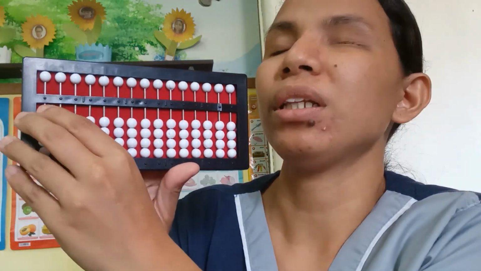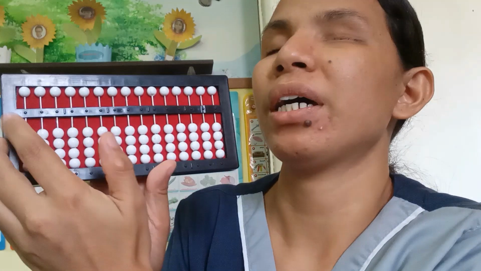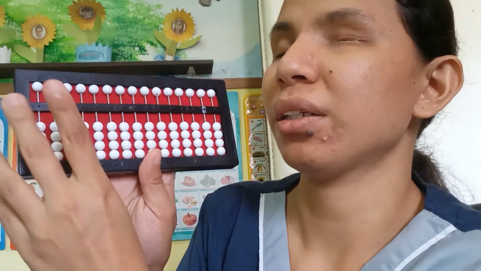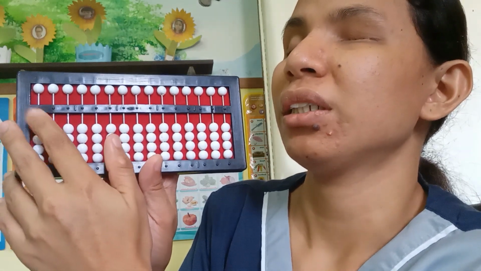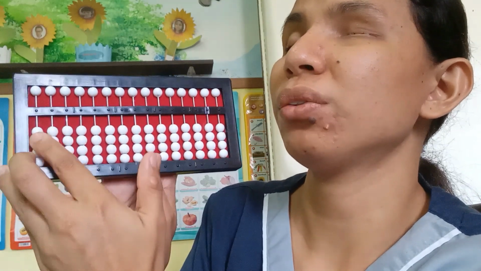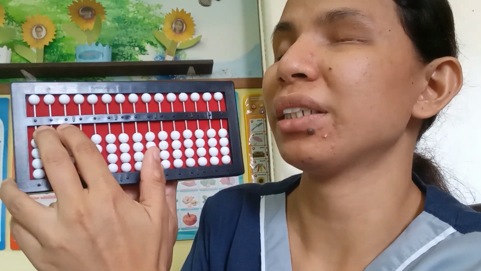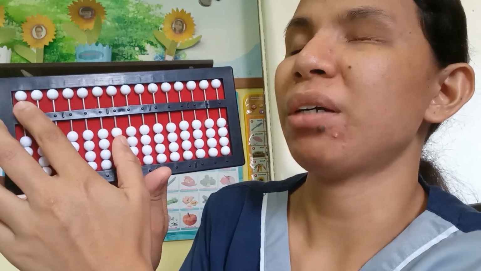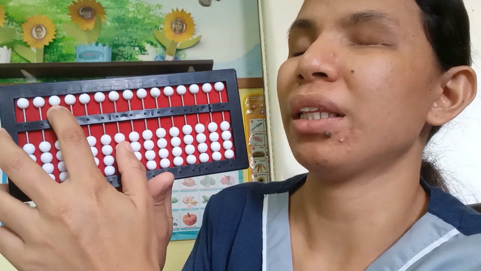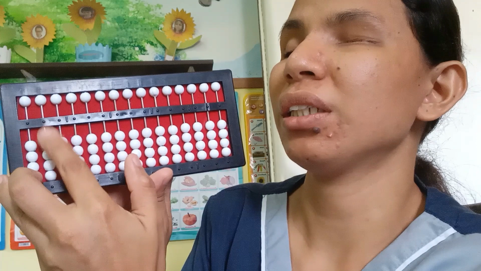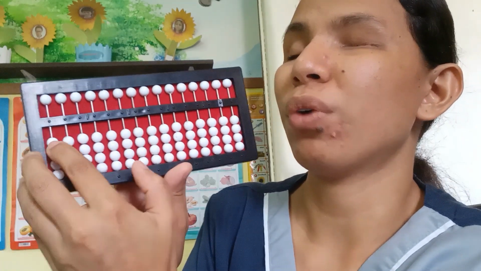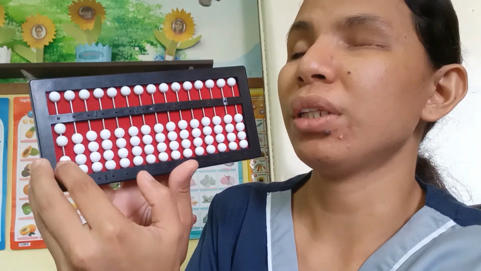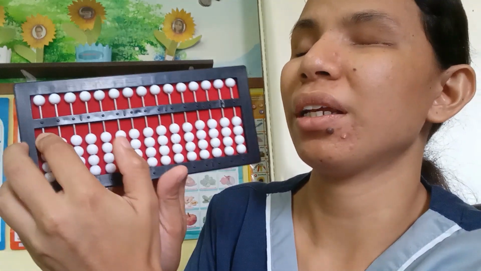For example, from my right, this is ones, tens, hundreds. Same thing to your upper beads: ones, tens, hundreds. So these are ones, tens, hundreds, and these are also ones, tens, hundreds. So these are 1, 2, 3, 4, and clear.